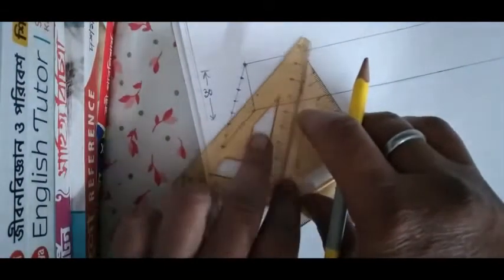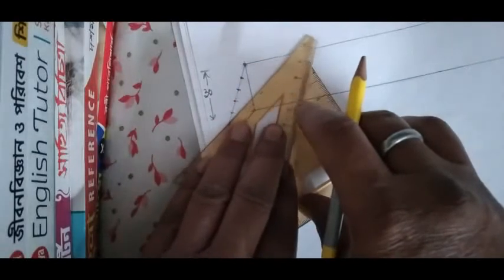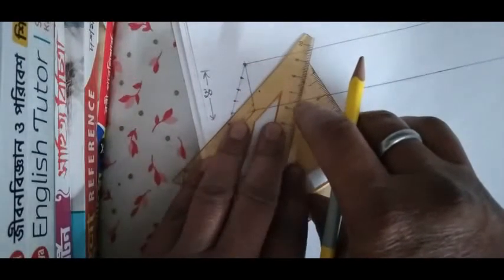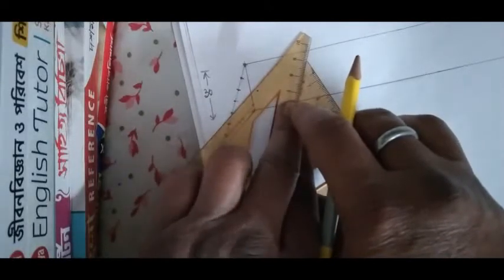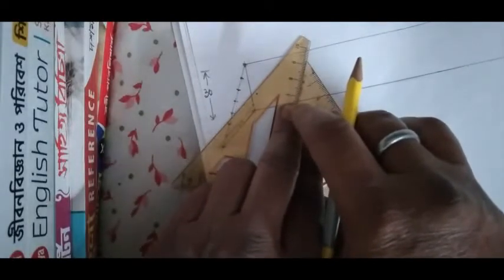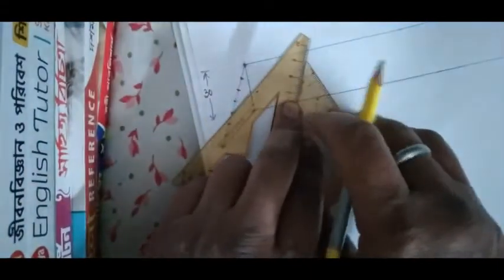Similarly, fix this set square and slide this one and draw a line with this point here which touches this point.